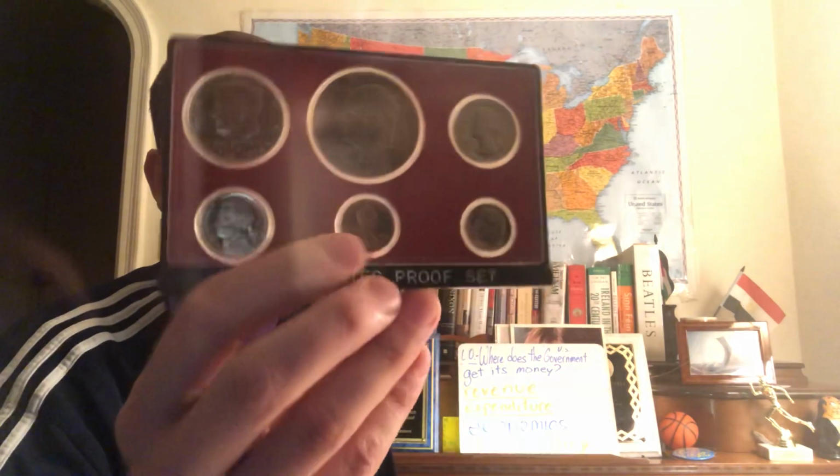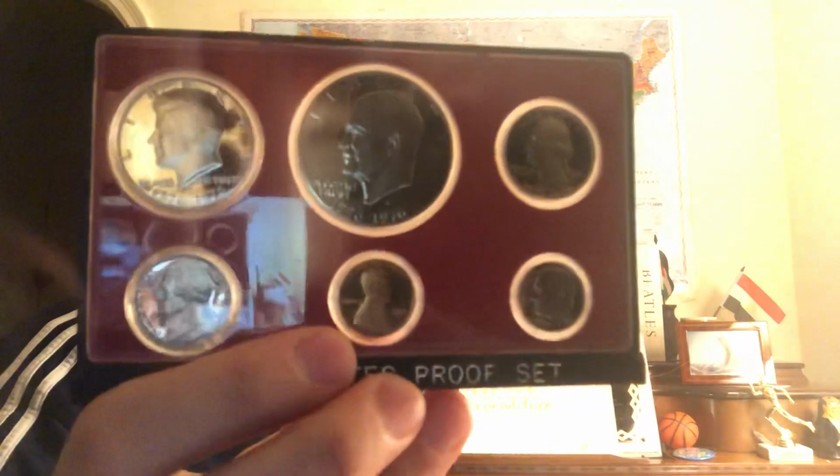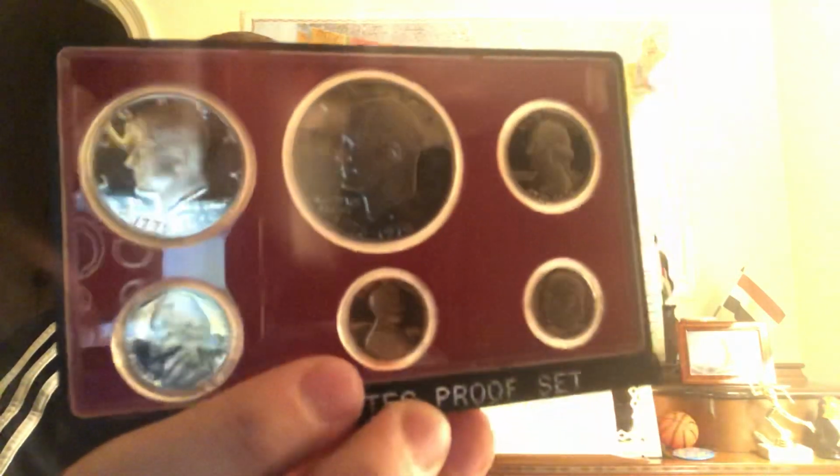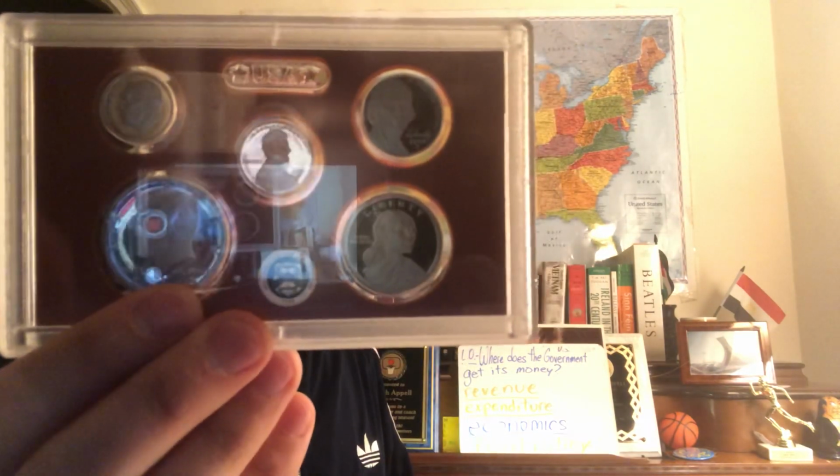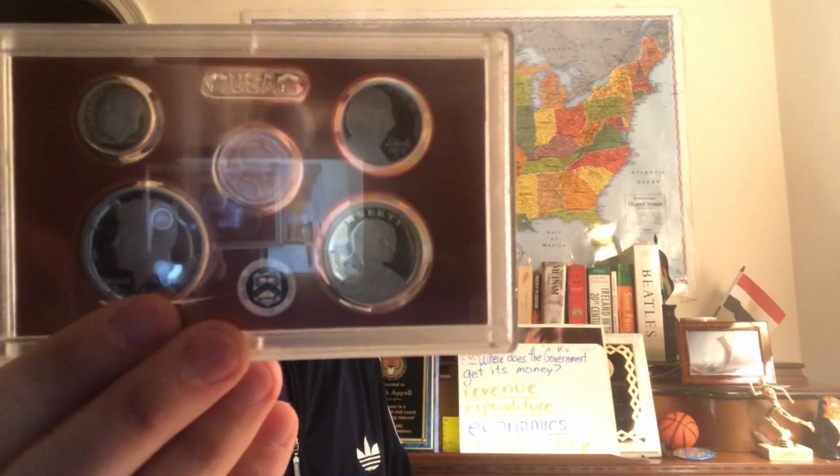The U.S. Mint makes these coins, and you can buy them directly if you want before they reach the public, and you get what's called a proof set. This is what coins look like before they even get put out into the public. So that's a proof set, and it has the dime, the penny, the nickel, the half dollar, and the dollar. Other countries, like I said, they have to have currency also. So I have some other currency examples.